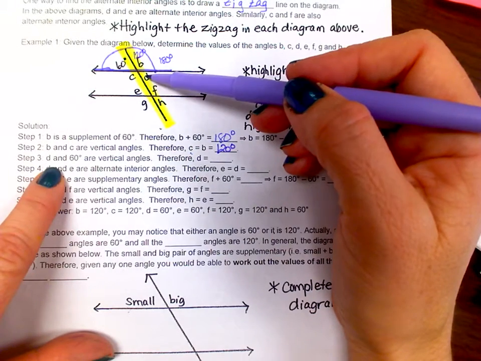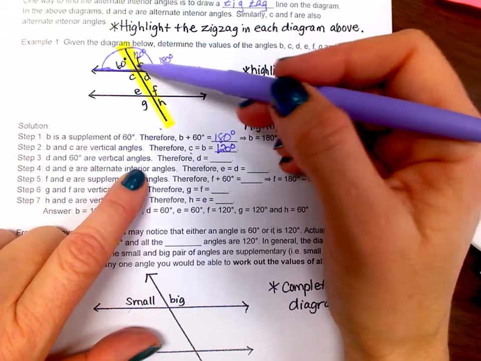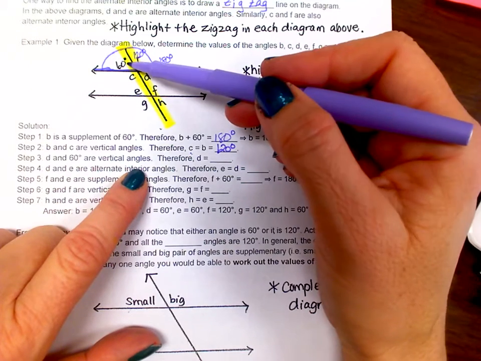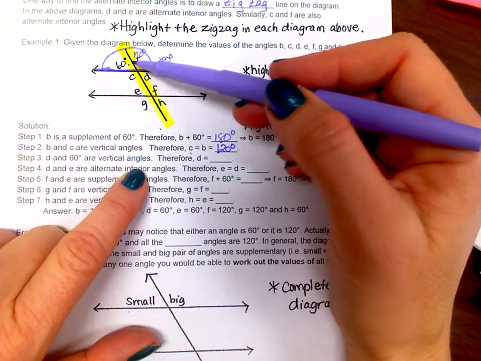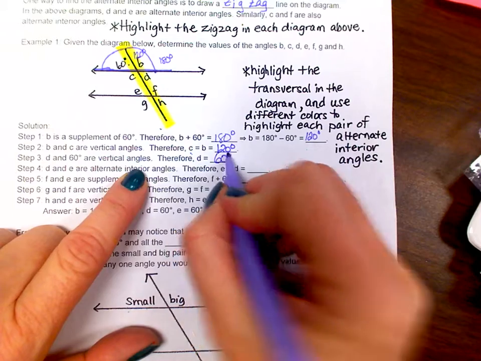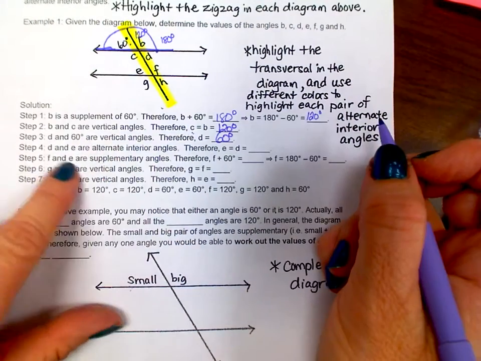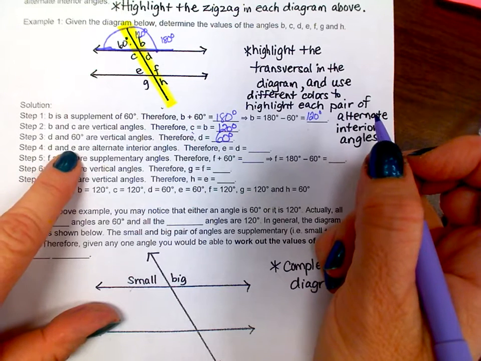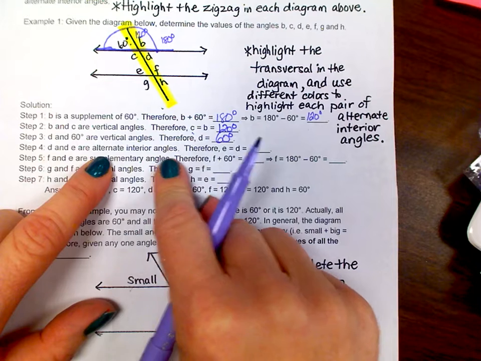And D and 60 degrees are vertical angles. They are congruent, same shape, same size. So if this is 60, D has to be 60. D and E are alternate interior angles.